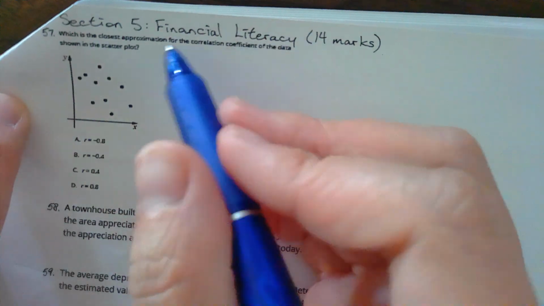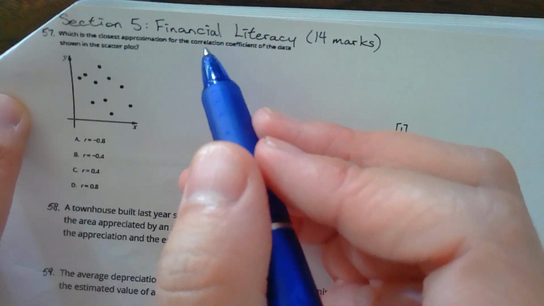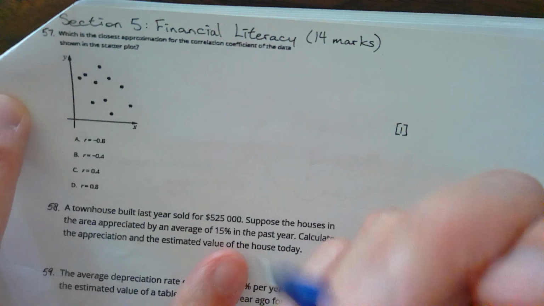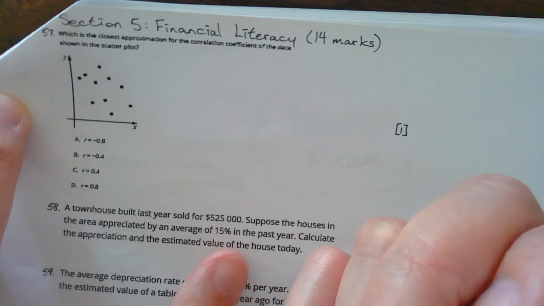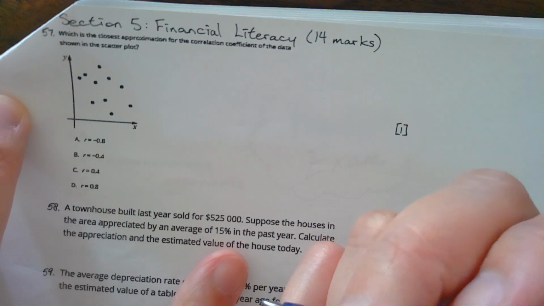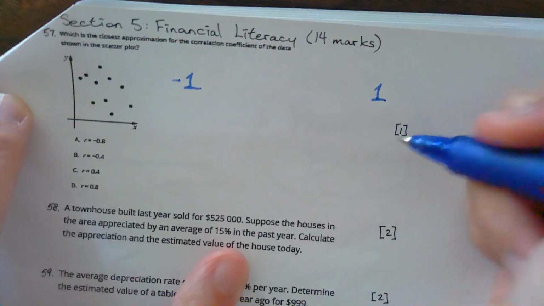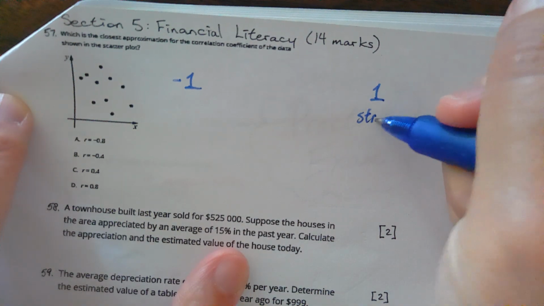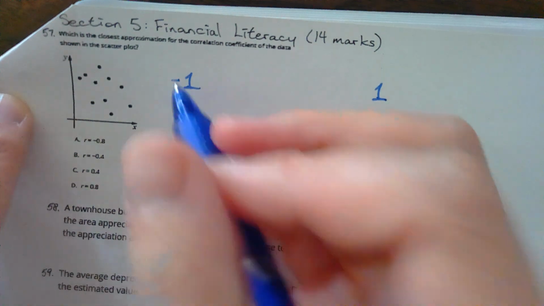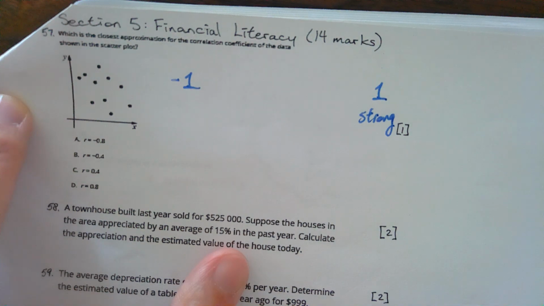So what are the possible numbers for the correlation coefficient? What's the max? What's the min? 1 and negative 1. Okay. 1, we say is strong. And what about negative 1? Also strong.